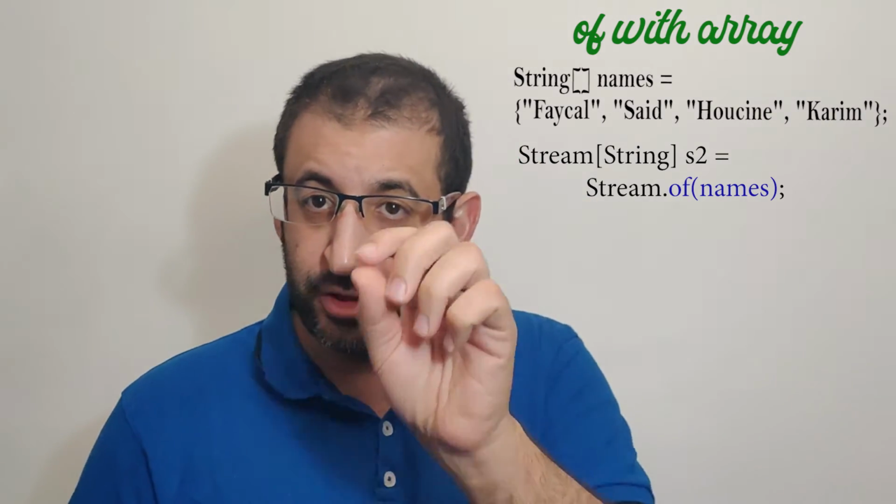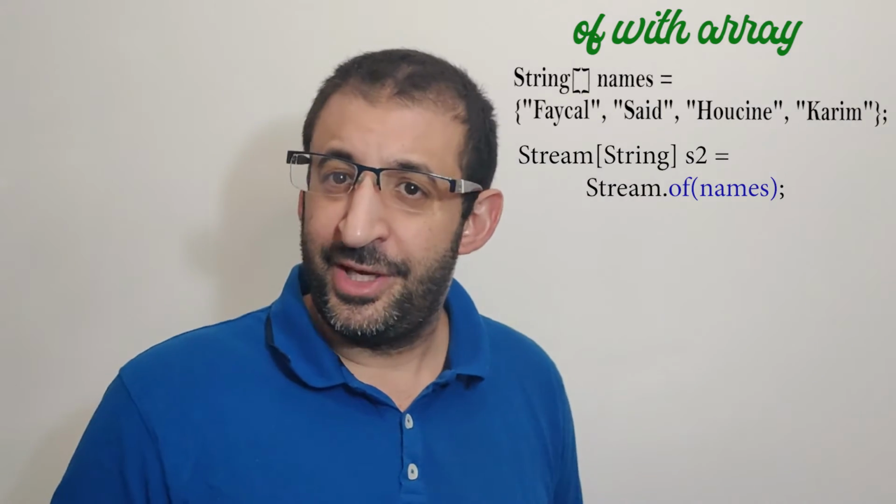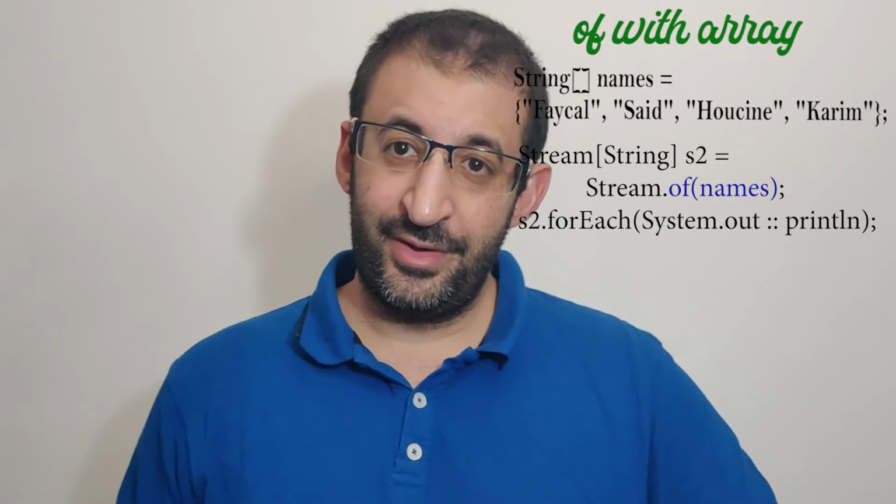It's not a group, it is an array, so I just put my array, names. Now I will do the same thing: I just display the values of the array, which are now inside the stream. So s2.forEach, same thing, System.out double colon println using the method reference as before. Let's execute these two examples on the computer to see the result, and we continue, inshallah.